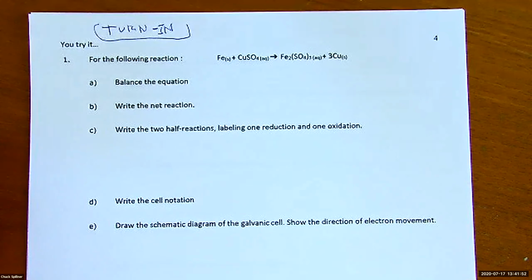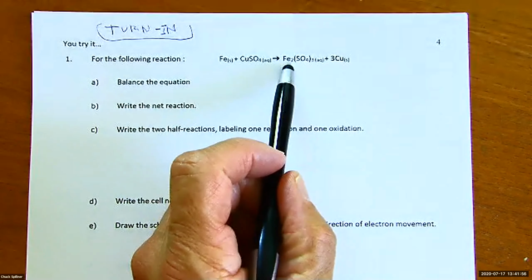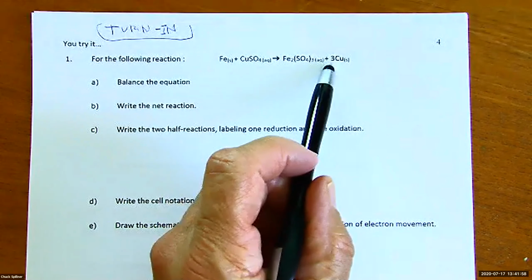So in this case, if you look at the reaction, it looks like we have 2 irons on this side, 3 sulfates and 3 coppers.